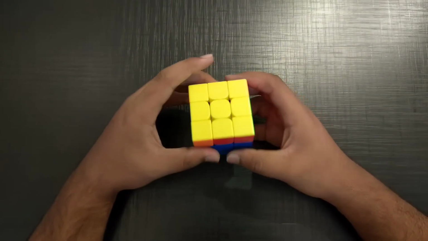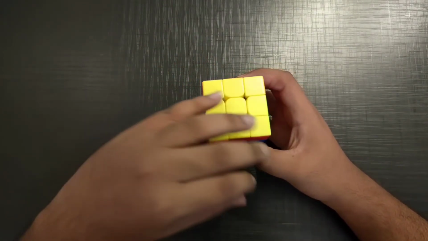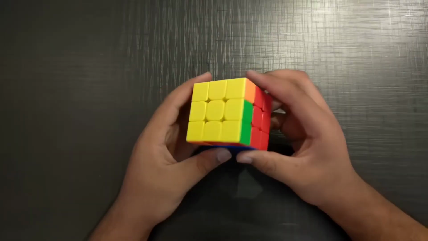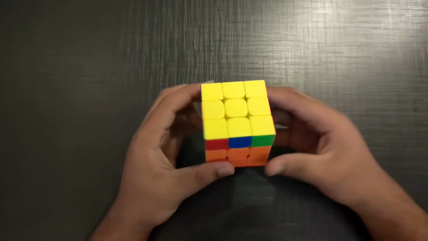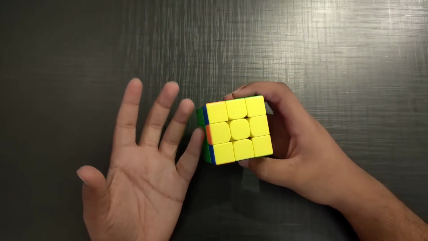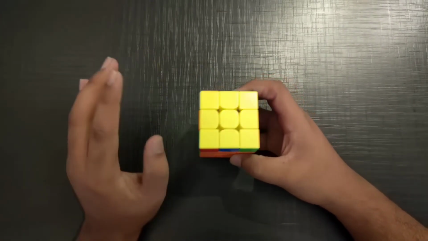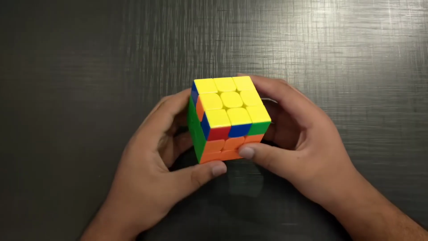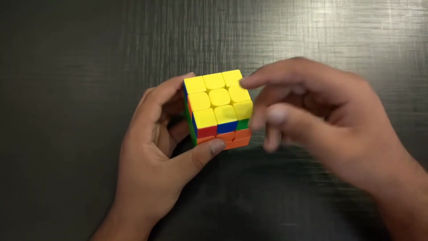Hey, congratulations! Today is the 5th episode of the Learn Speed Cubing series, and today we'll learn 2-look permutation of the last layer. We're learning how to solve the last layer in just 5 seconds. For this video, you should already know how to solve the last layer. If you haven't learned to solve the last layer, check the link in the description.